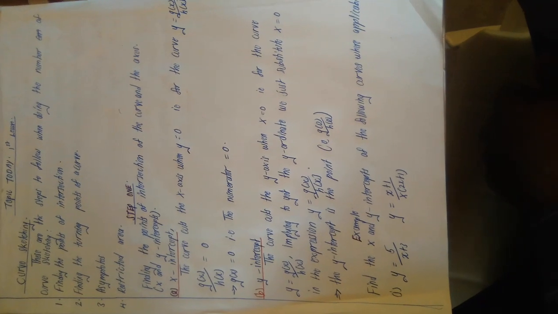So in our examples down here, let us see how we can find the x-intercept and the y-intercept. Still you have to note, we shall just equate the numerator to 0 for the x-intercept as we saw. So if we go to Roman 1, the numerator is 5, which is not equal to 0, then the curve has no x-intercept.